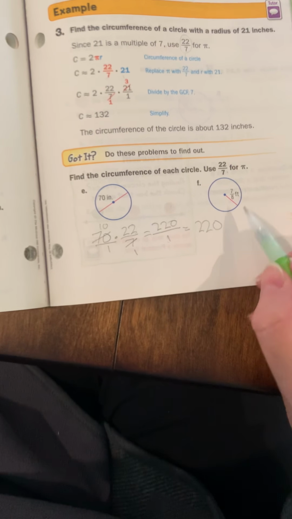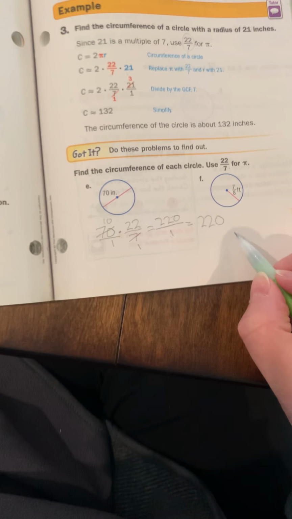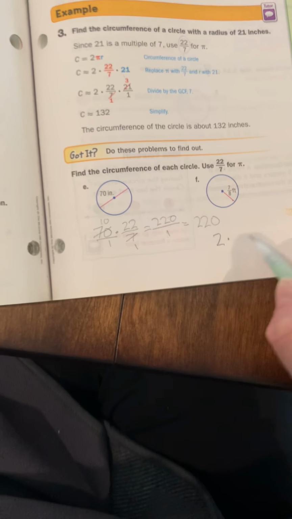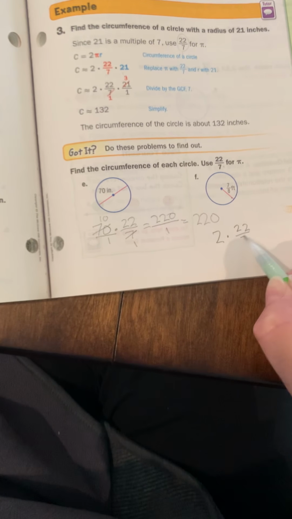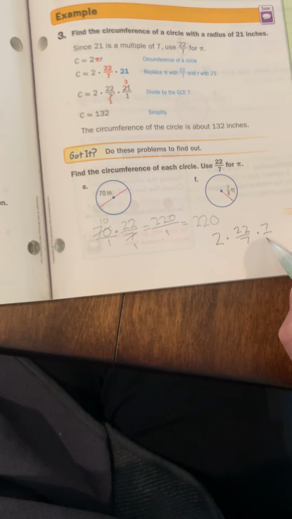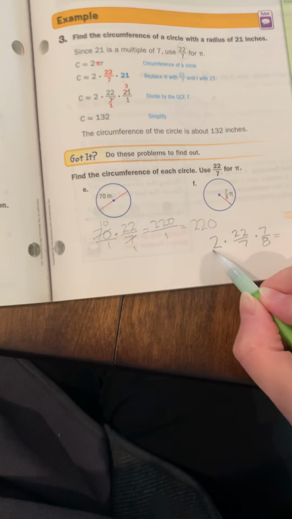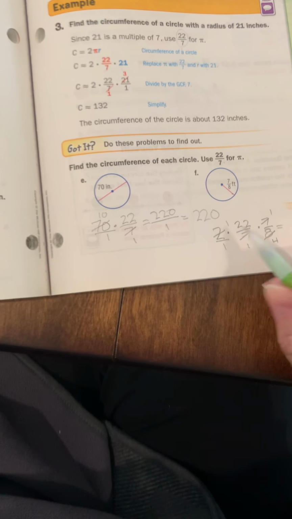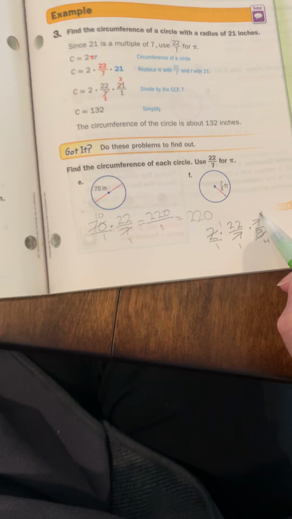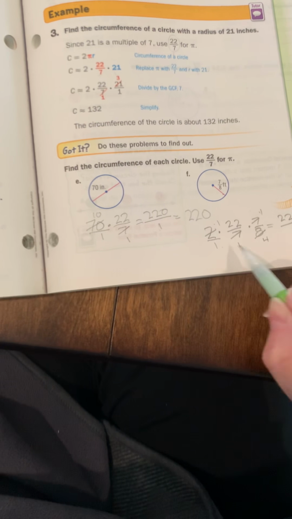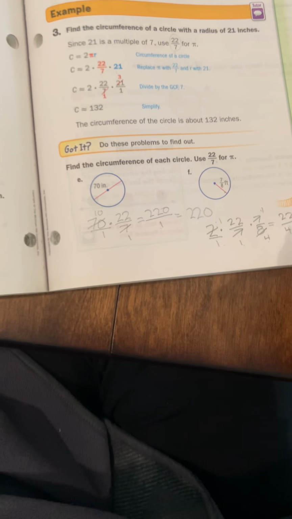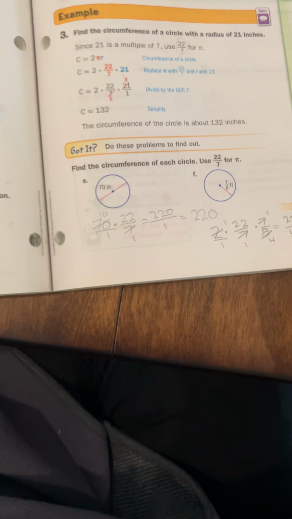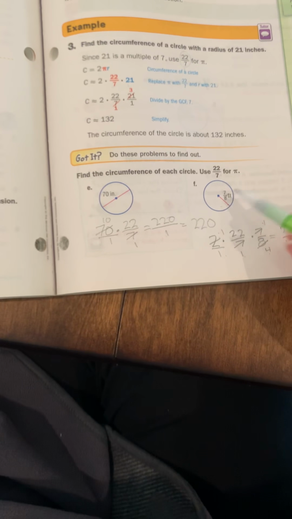And then for the next one, if it's 7/8 of a foot, but this time that's the radius, now you have to do 2 times pi times the radius. And then cancel what you can and multiply across. 1 times 22 times 1 is 22. 1 times 1 times 4 is 4. 4 fits in 5 times with 2 fourths left, which becomes 5 1/2. 5 1/2, the label will be feet.